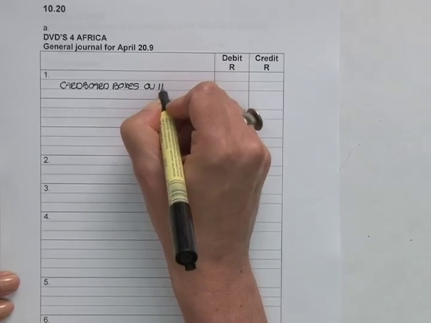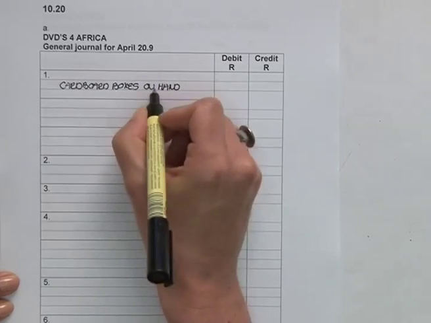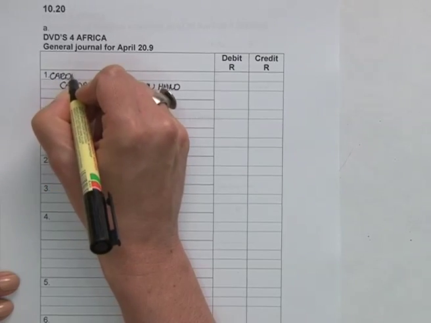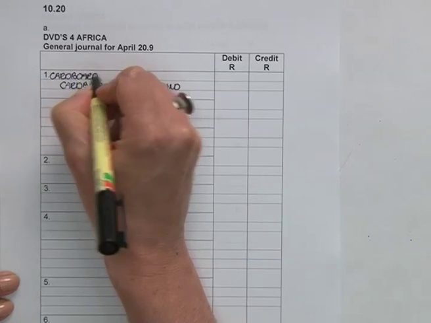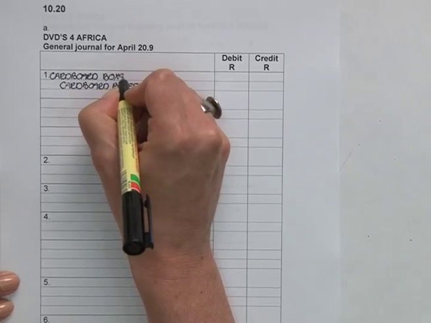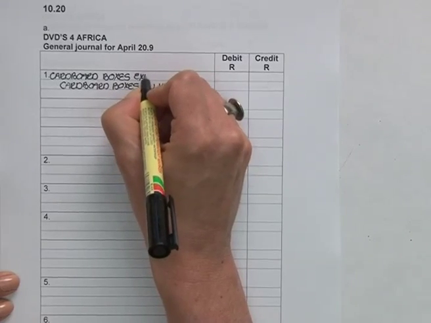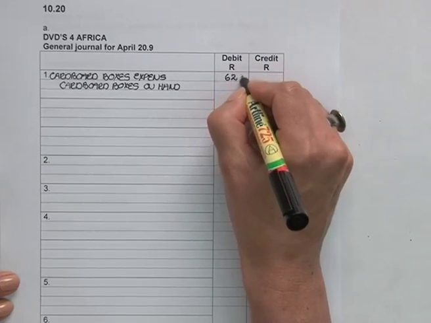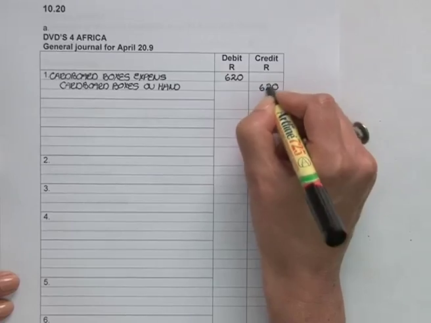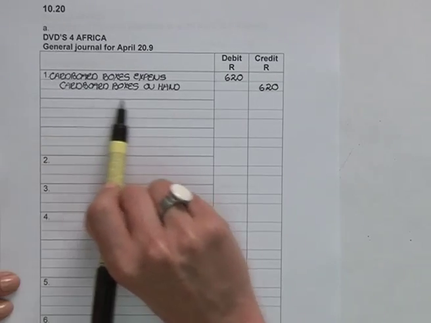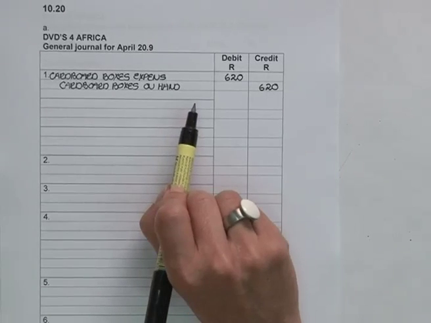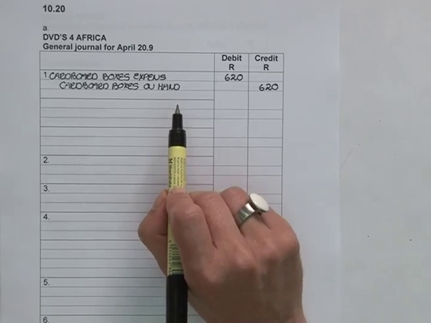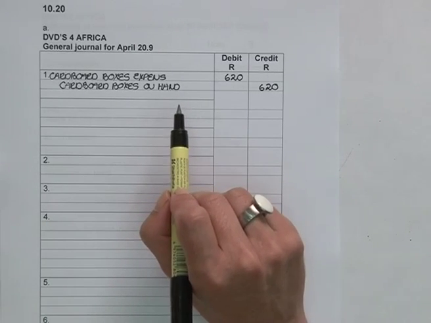On hand. That's the asset account that we're going to credit, removing it from the asset, and we're going to debit the expense account, which is the cardboard boxes expense. So at the start of the year, that balance was 620. I'm just going to leave out the journal narrations to simplify the explanation. Remember, unless they tell you that you can ignore journal narrations, you'll have to include them in the answer.